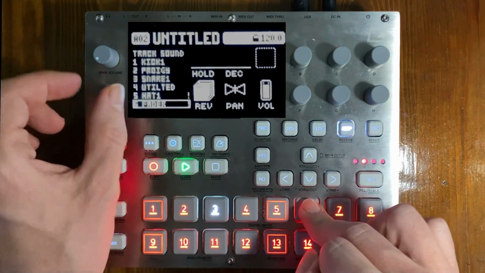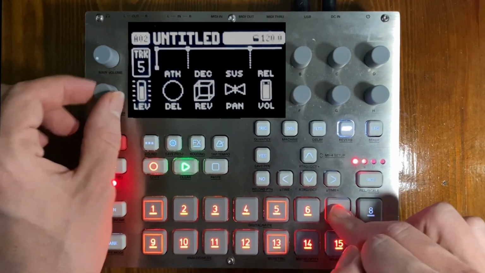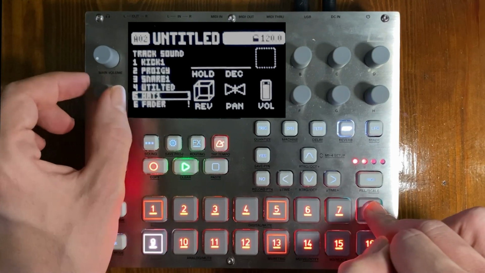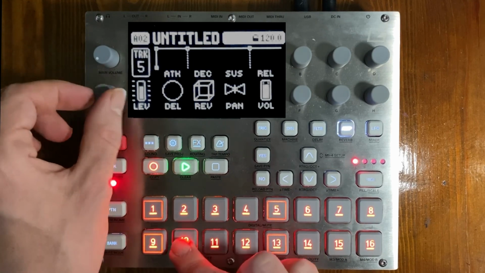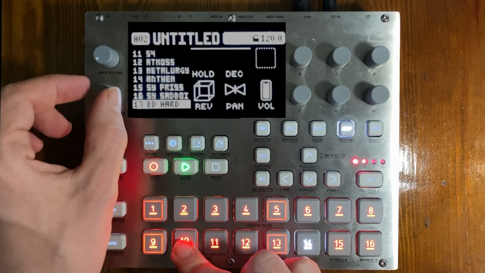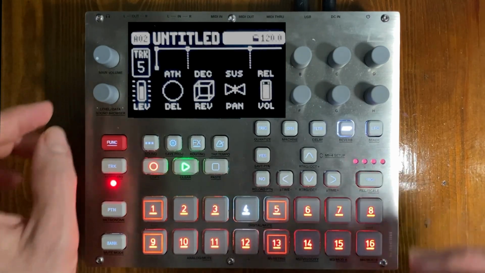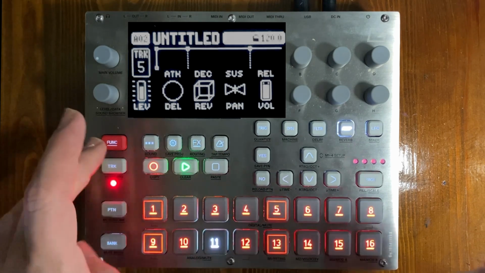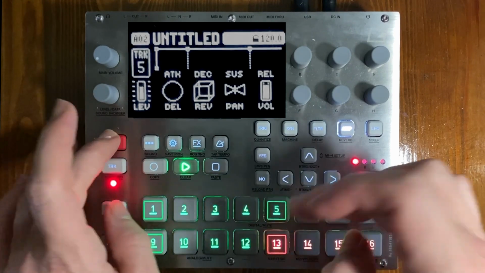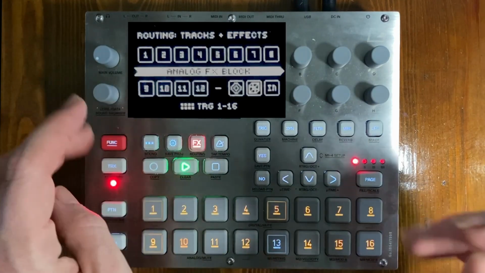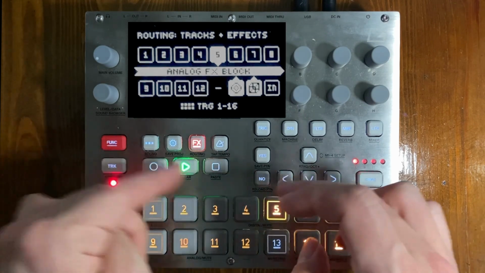Maybe it isn't. Wait for it. Nice. Alright, maybe let's do only one page, otherwise we'll go crazy. And now, to obtain the sound that we heard at the beginning, what we're gonna do is basically route our track 5 and also the effect for now to the effects track.